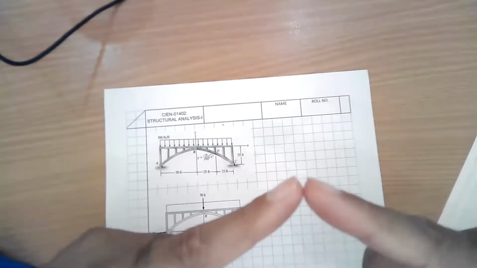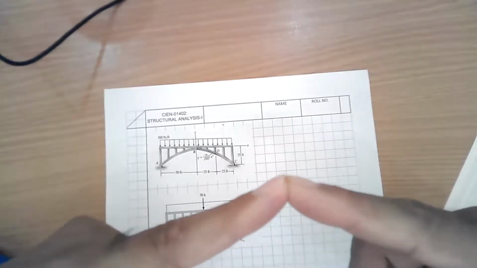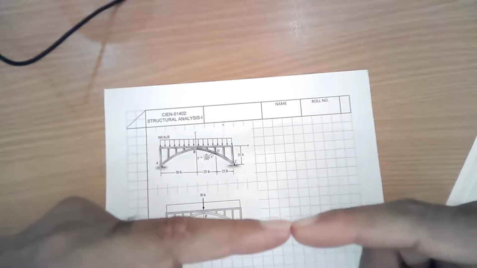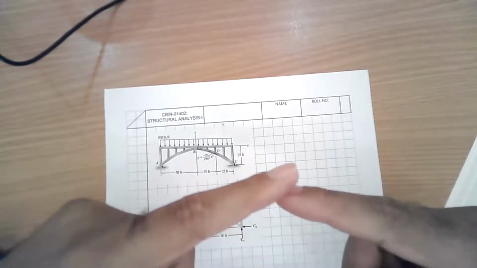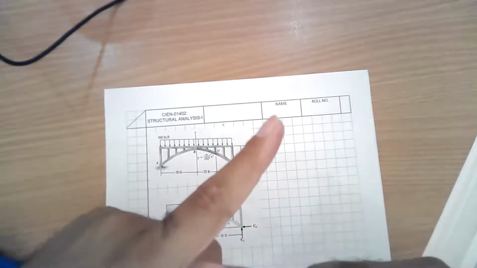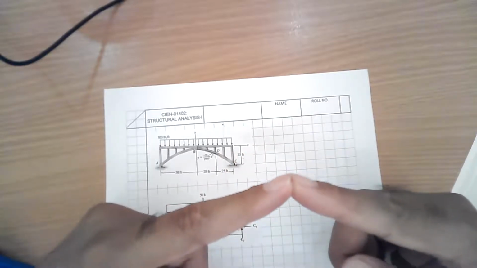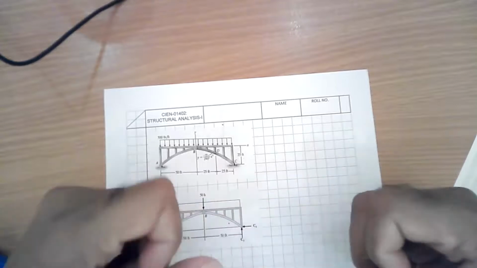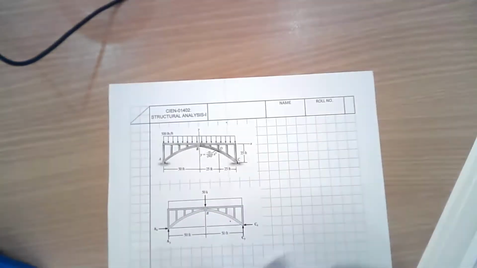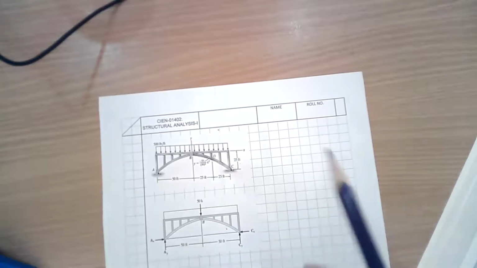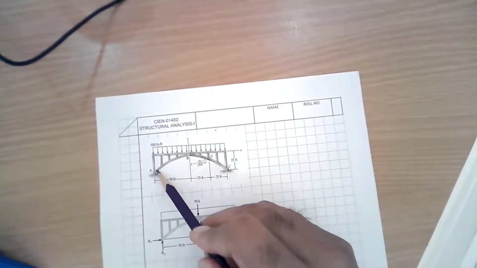If there is a central load, they will try to bend the arch. So there will be compression force, and this bending will be resisted by the compression. So you have to understand in an arch, the forces will be in compression.